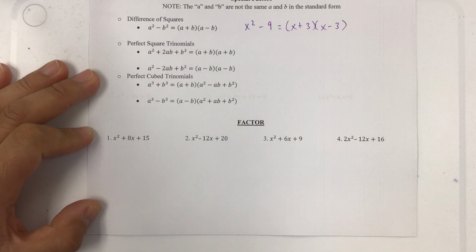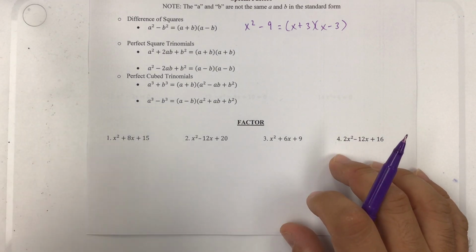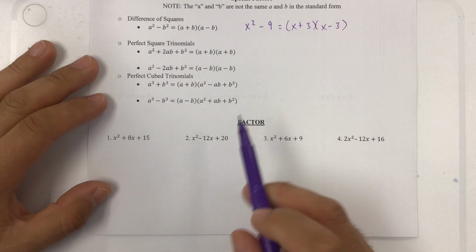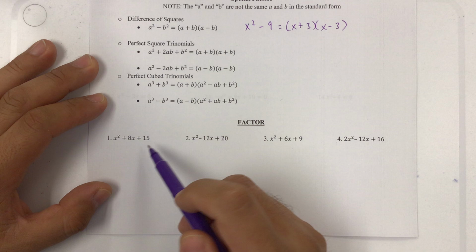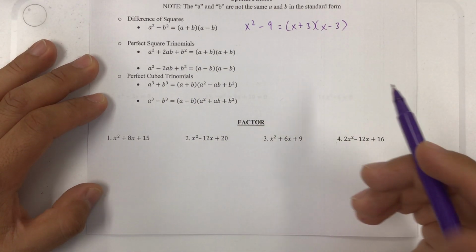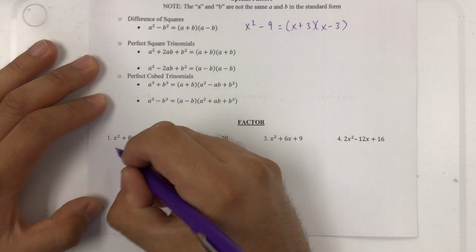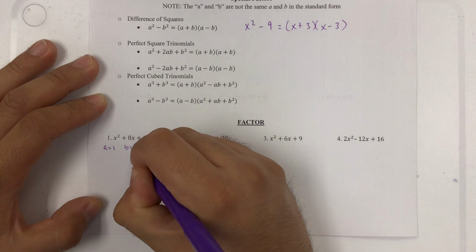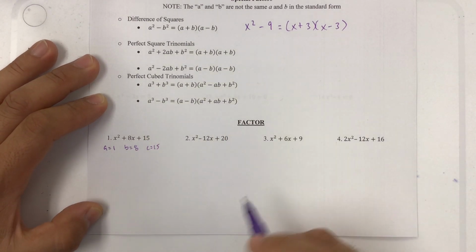We look to see if it's a difference of two squares or a perfect square trinomial, because that's what we're looking for right now. For this first one, we can see that it's not a difference of two squares because there are 3 terms, and there are no perfect square trinomials. So we're going to go to the X method. Make sure you can identify what A, B, and C are. In this case, A is 1, B is 8, and C is 15.